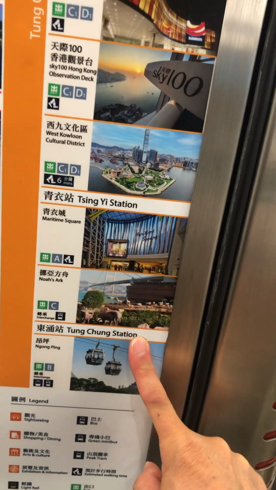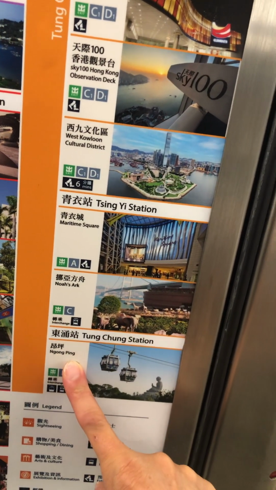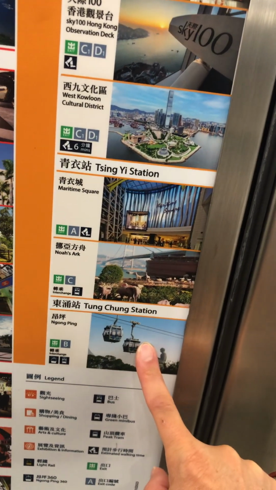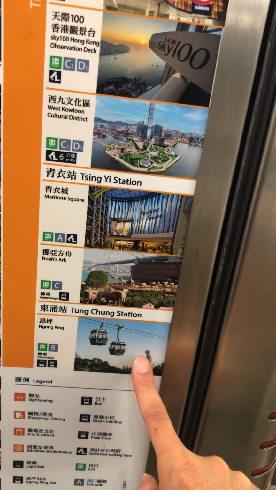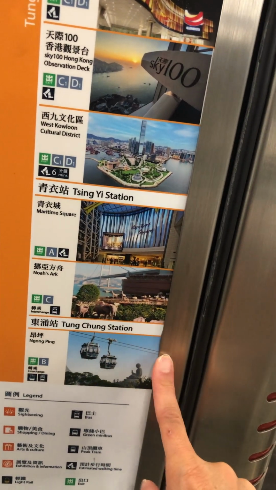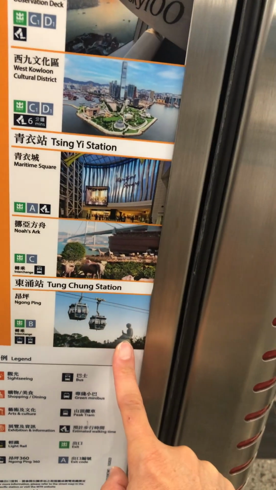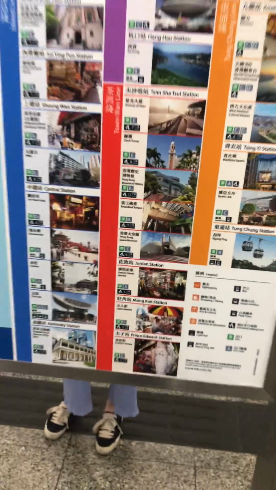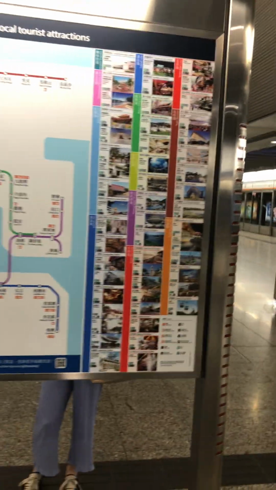In Tung Chung Station, we have the Ngong Ping 360. This one is another funny one. You can use the cable car. It takes around 20 minutes from one place to another, and you can see the big footage. Okay, I've spent already 22 minutes.